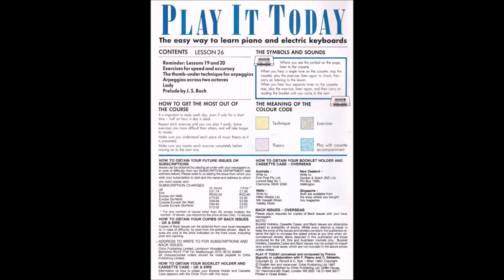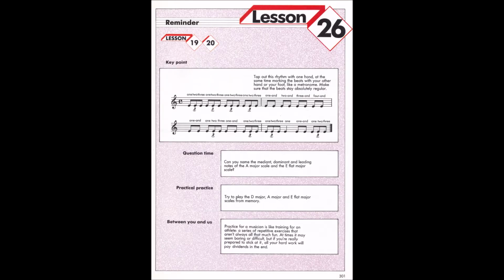It today, Lesson 26. Our reminder page for this lesson, page 301, starts with a rhythm exercise, one of those you don't need a keyboard for. The only difference from the rhythm exercises you've done before is that here you have to provide your own metronome beat. Further down the page, you're asked to play some scales from memory.